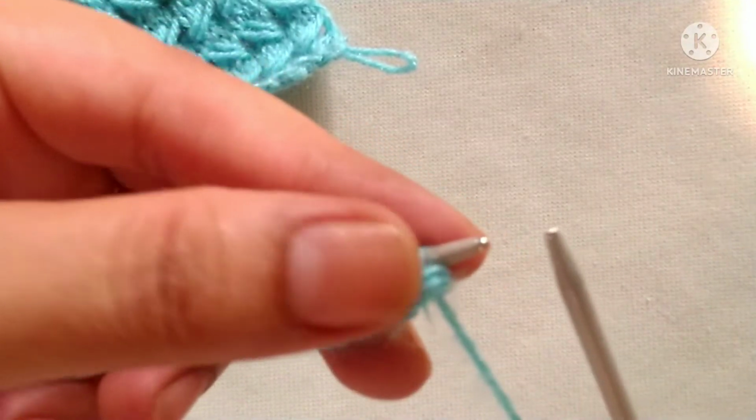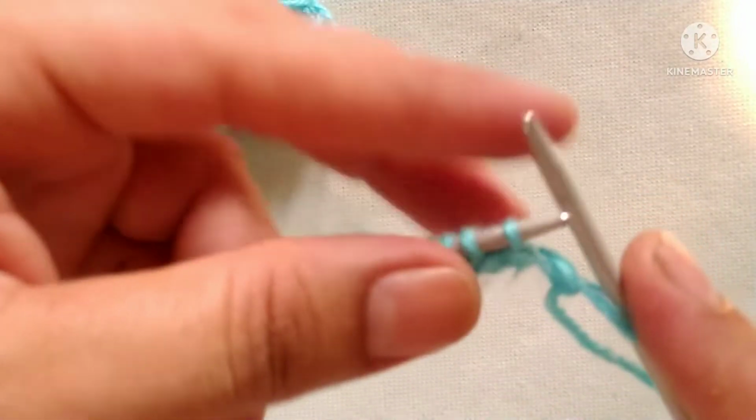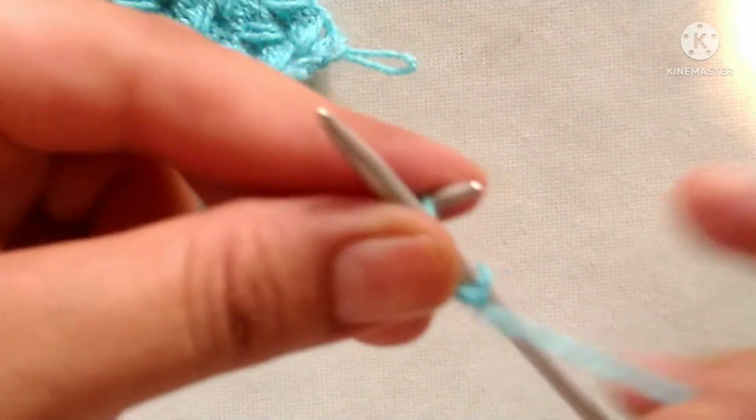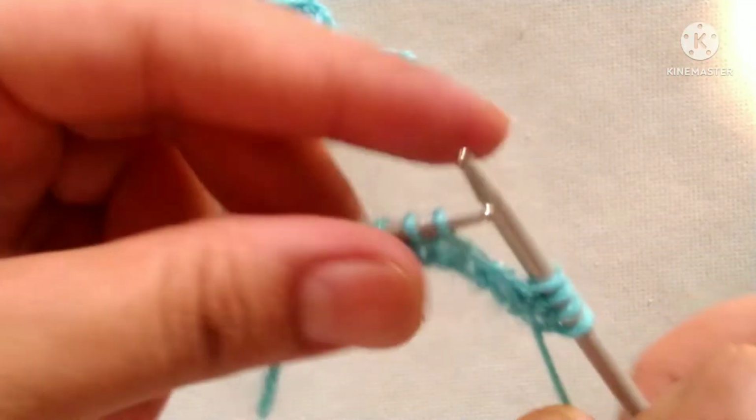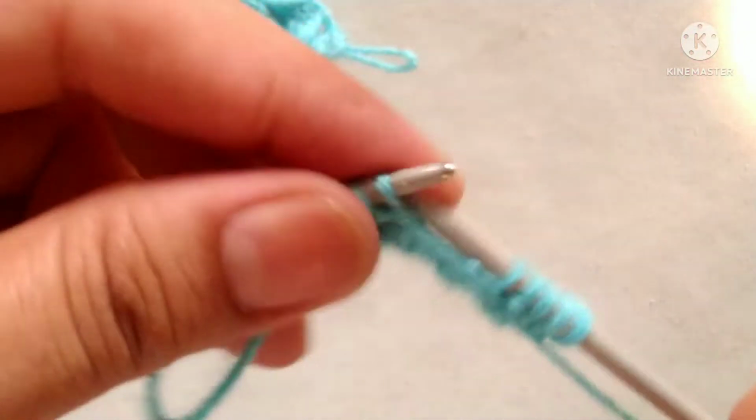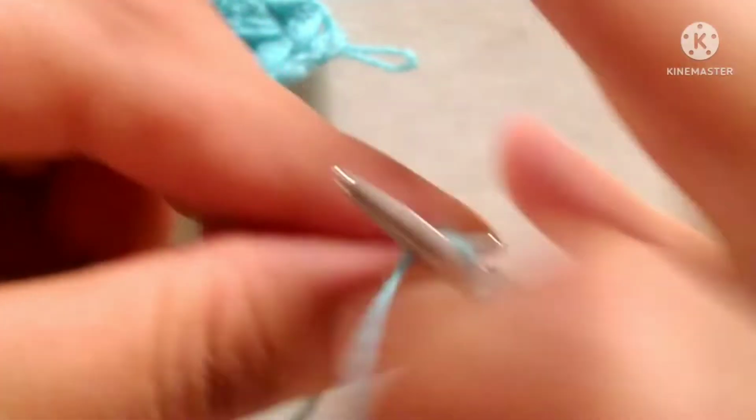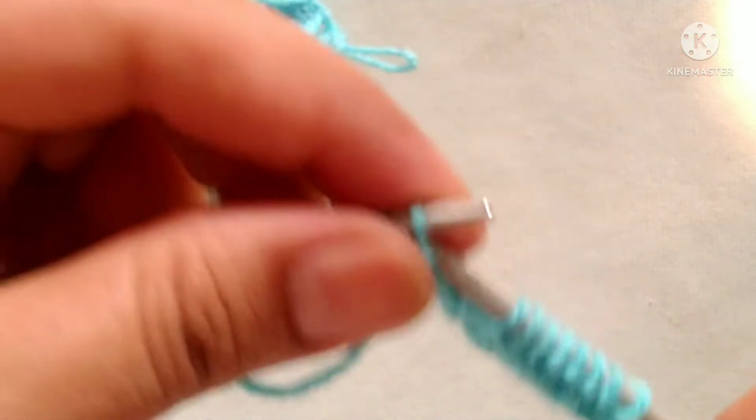Second row, wrong side, slip the edge stitch, then purl all the stitches in the second row. So let's complete this row by purl all the stitches.